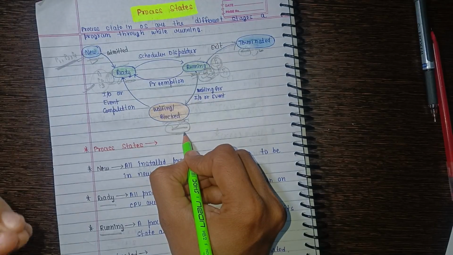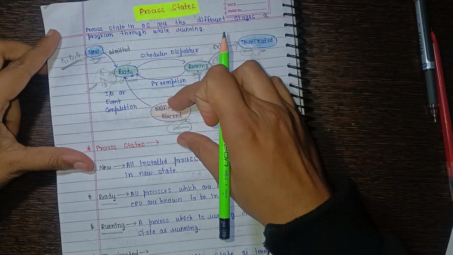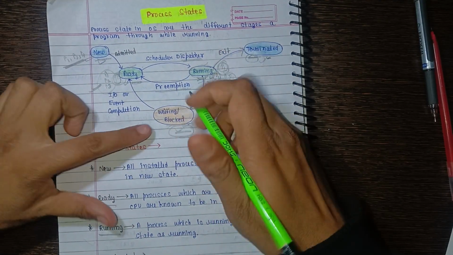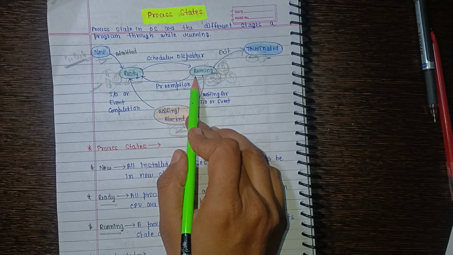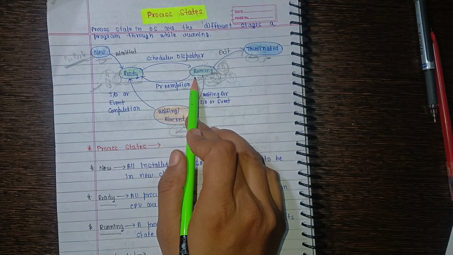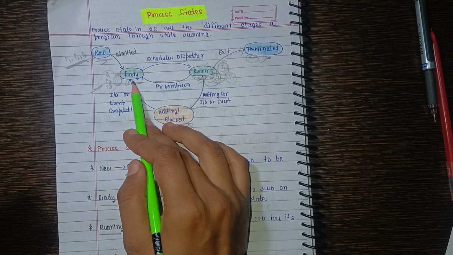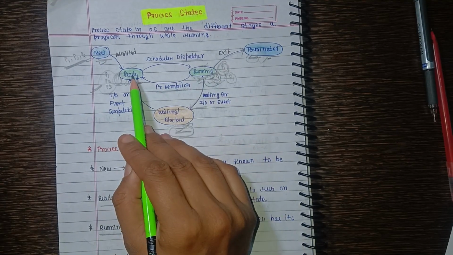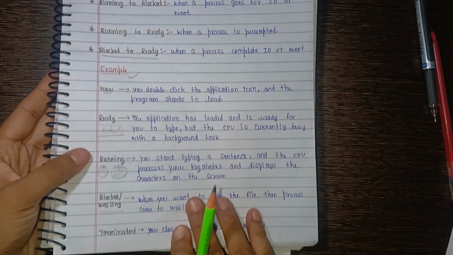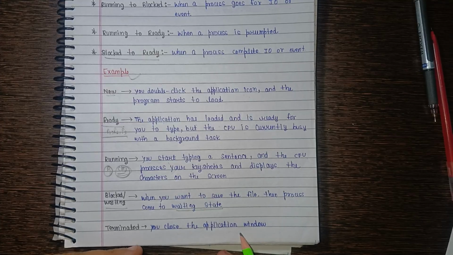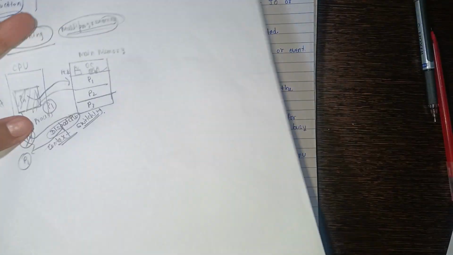And when this saving is completed, our process moves to the ready state. And again when the dispatcher finds the time, or selects it when the CPU is free, it will move the process again to the running state. Okay, and terminated when we close the window. Okay, remember this point.